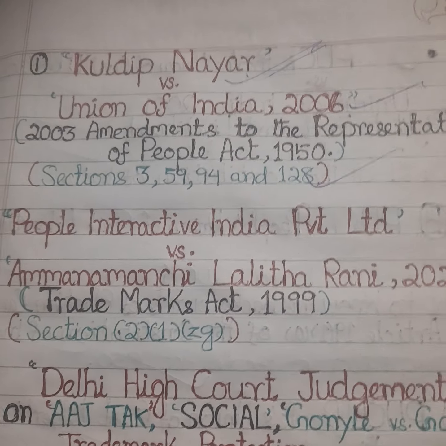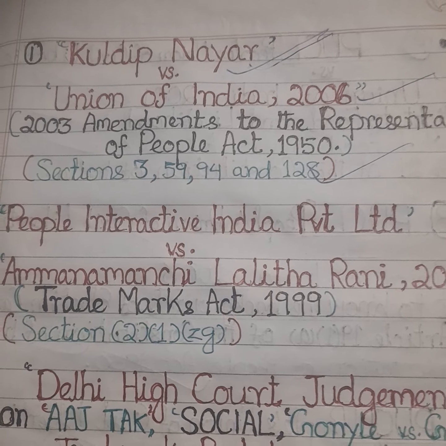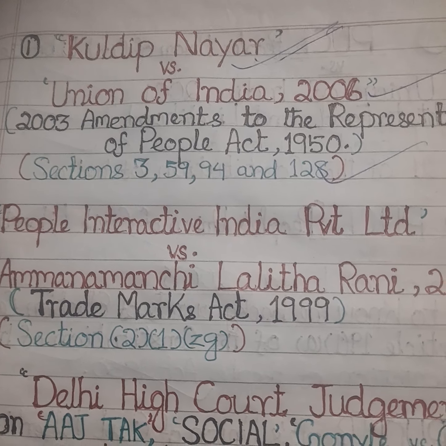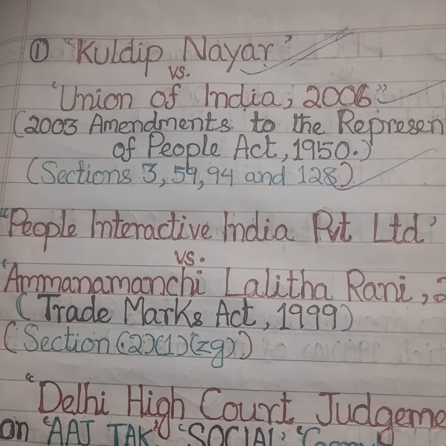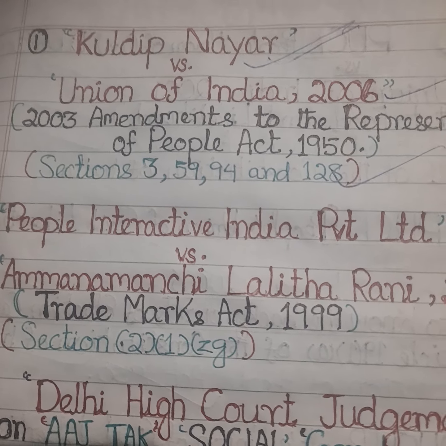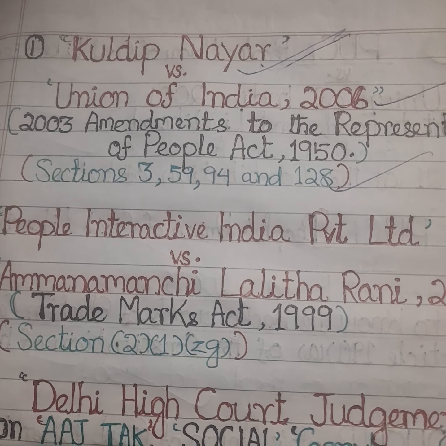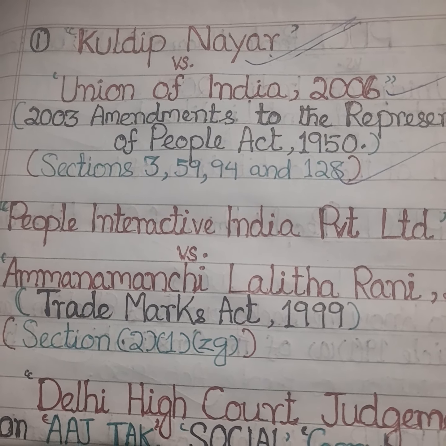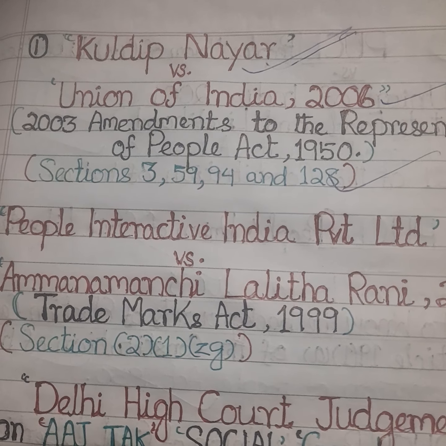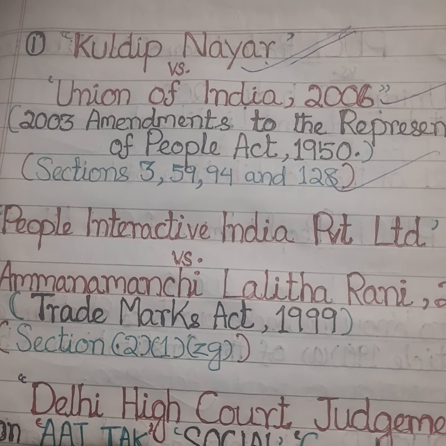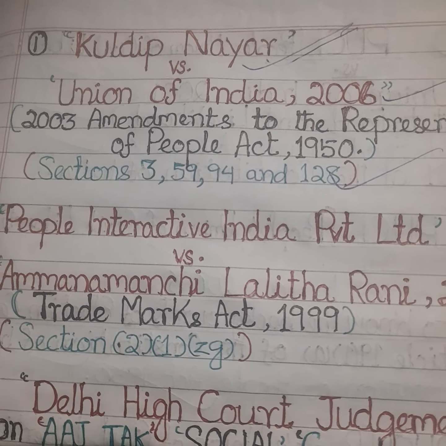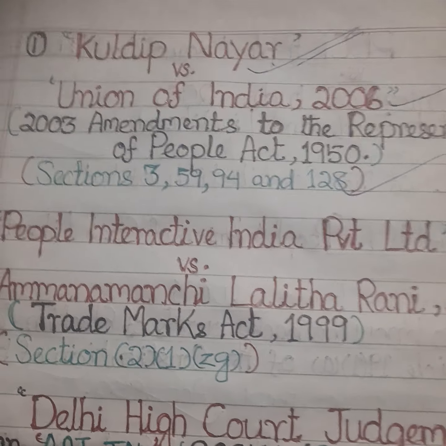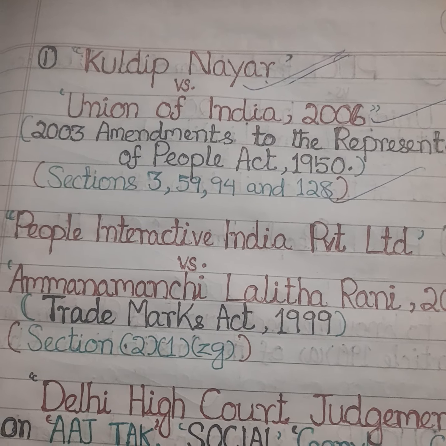So, hereby we complete our lecture on this landmark piece of legislation, which was challenged by the petitioner, those amendments made in 2003, in particular relating to Section 3, Section 59, Section 94, and Section 128 of the Representation of People Act.